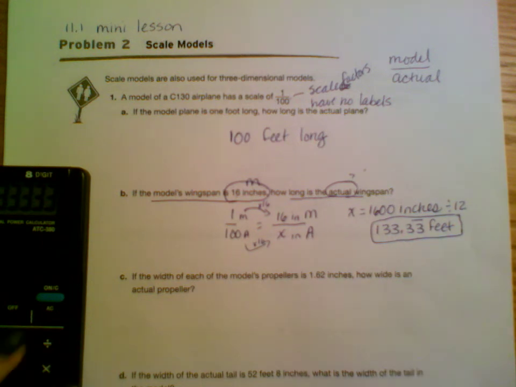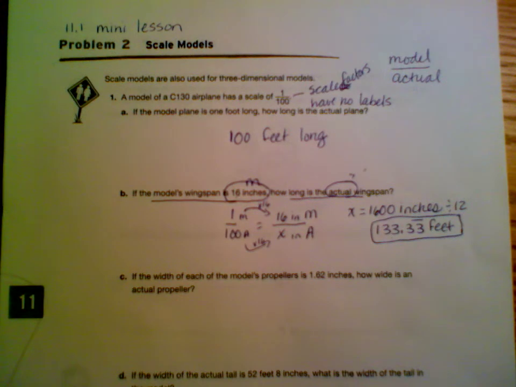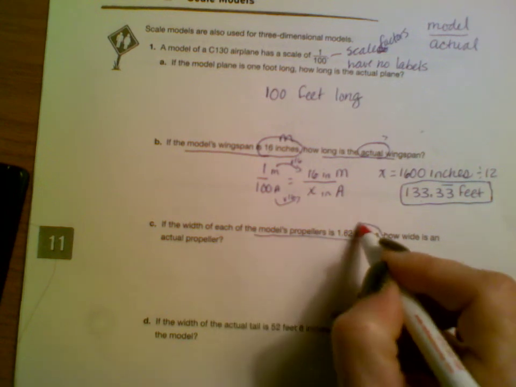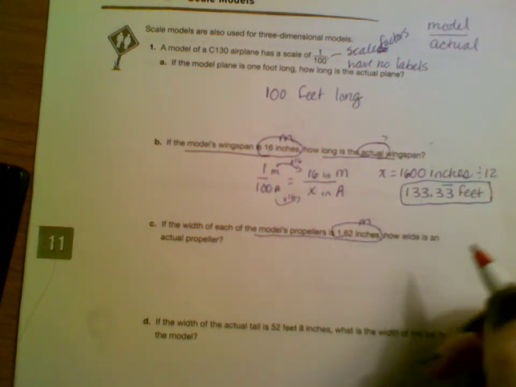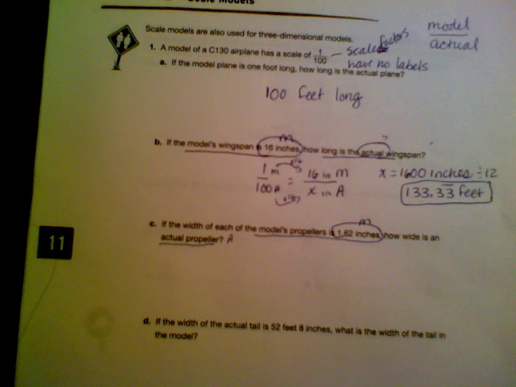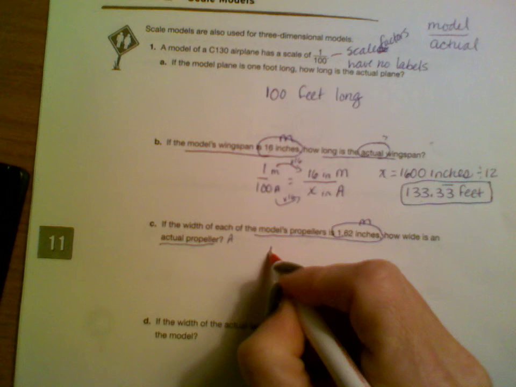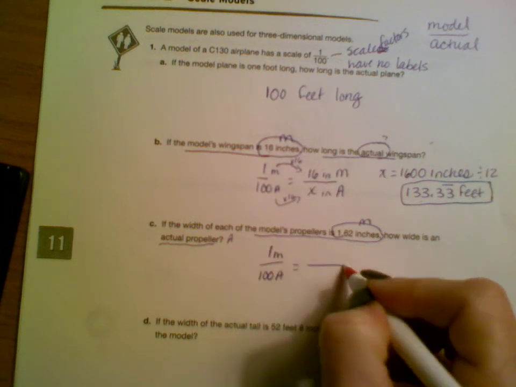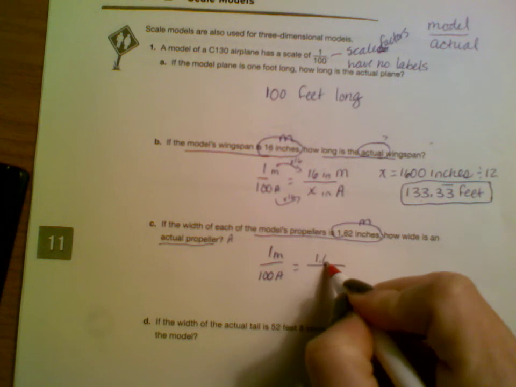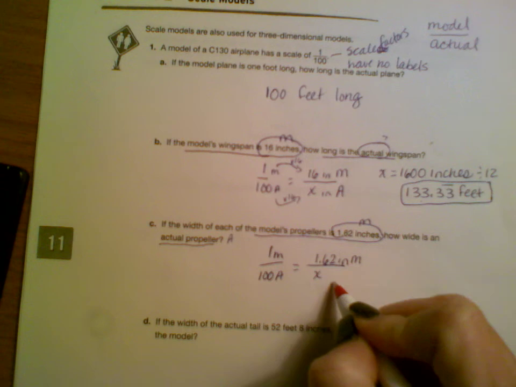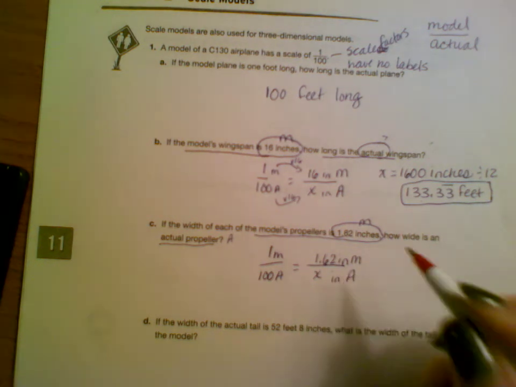We wouldn't use inches. So now they're saying if the width of each of the model's propellers, so again it's the model, is 1.62 inches, how wide is the actual propeller? That's what we're trying to find. So again, 1 is the model, 100 is the actual, and the model is 1.62 inches. So x inches will be the actual.